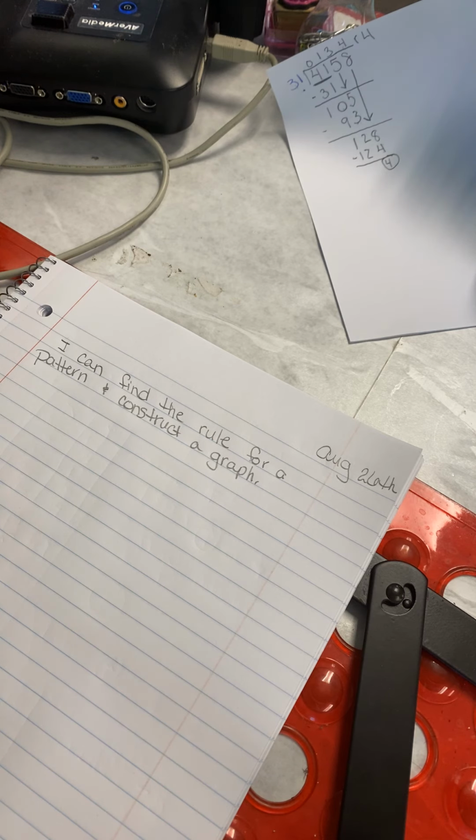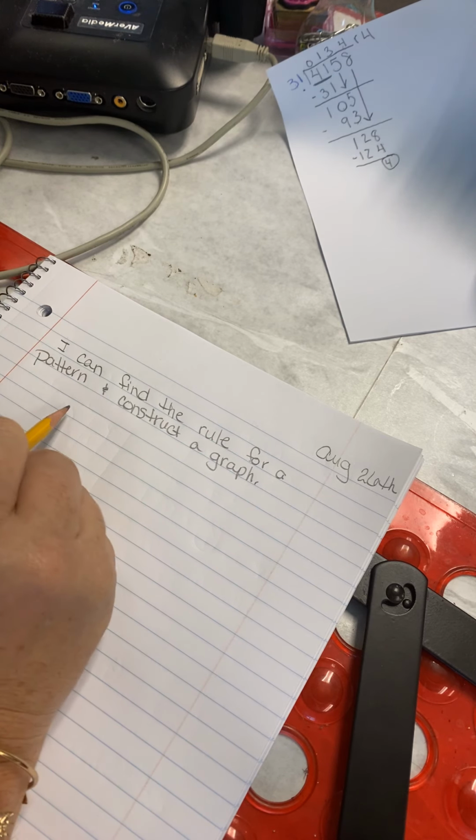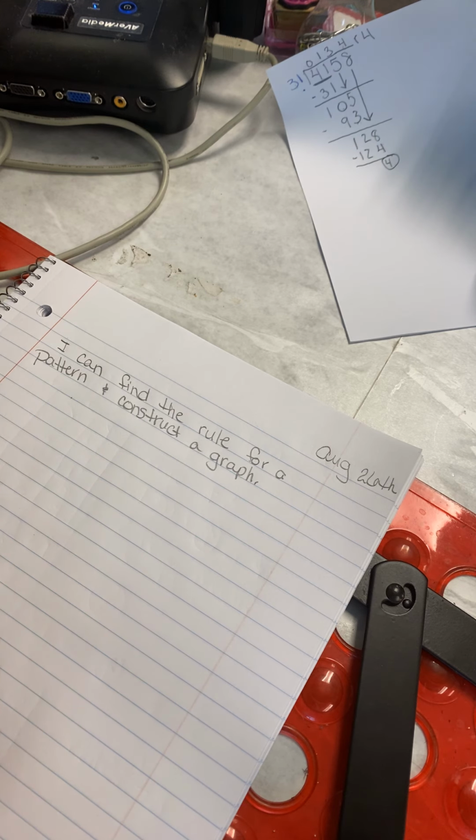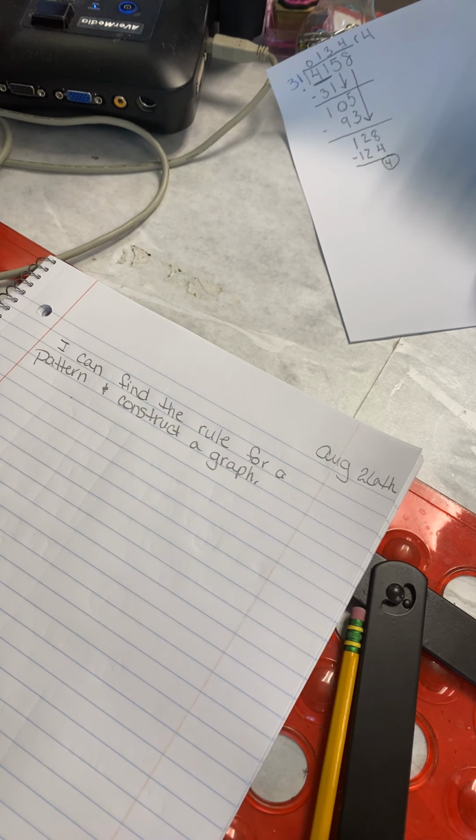Okay. All right, so first things first, I need you to go down 6 boxes and construct your T-chart for your X and Y like we've been doing. So go down 6 boxes and construct it.